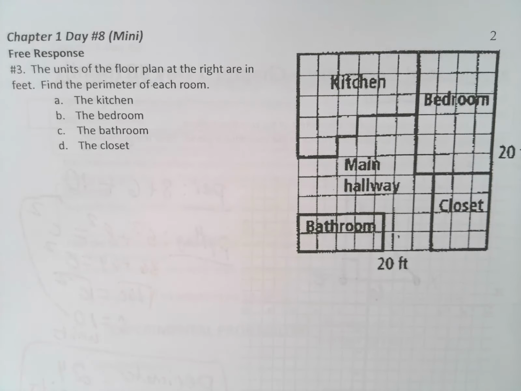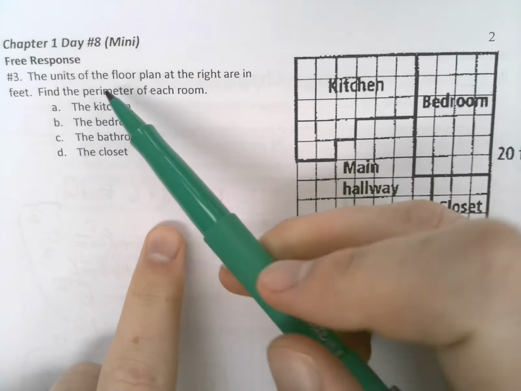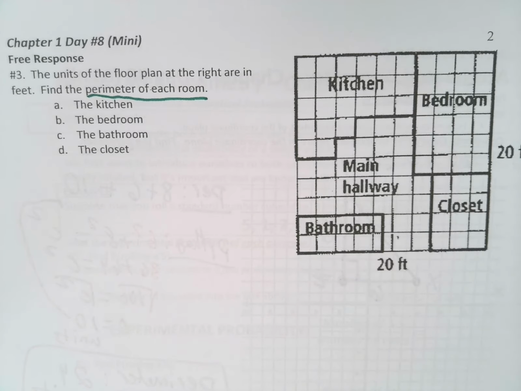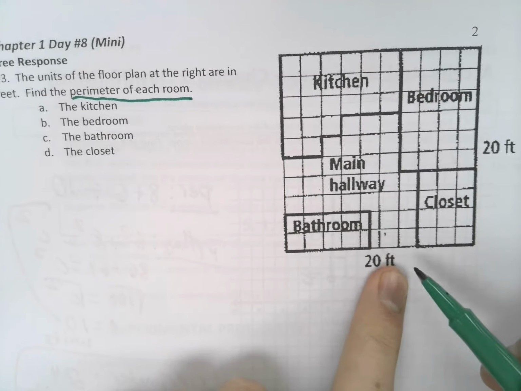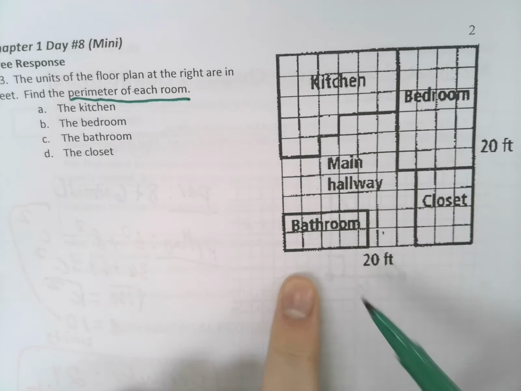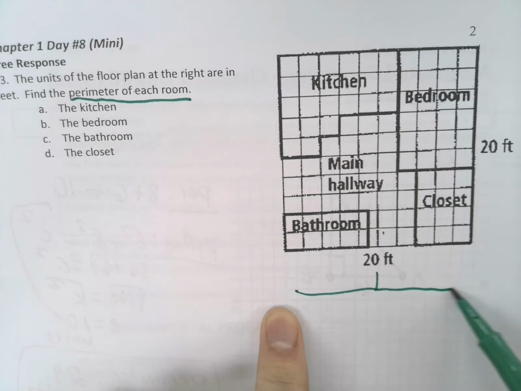Now to end today, we've got two really good free responses. In this first one, I've got a feeling some of you who've helped around the house, maybe with renovations, are thinking, okay, I've seen this before. If I'm just trying to find the perimeter of each room, I've got nothing to worry about. I see I've got scales in feet, and I see this is 20 feet.